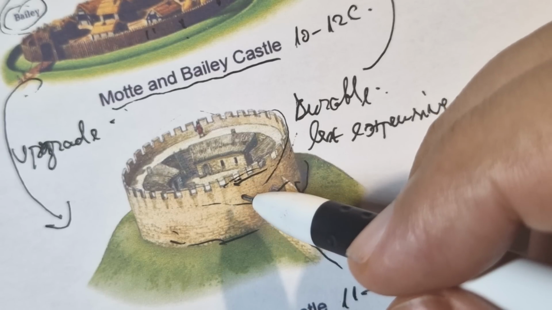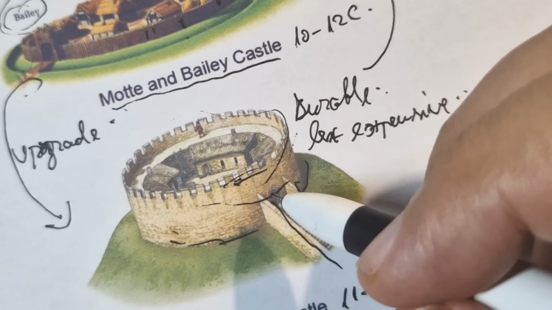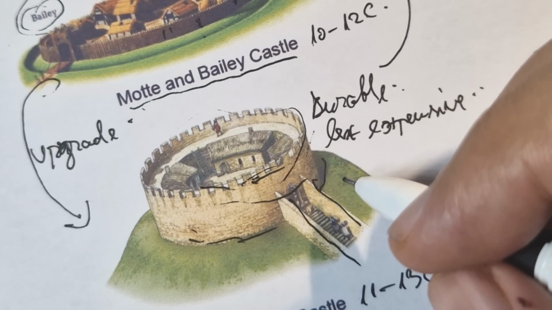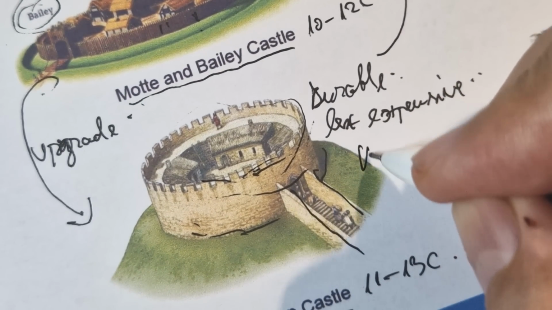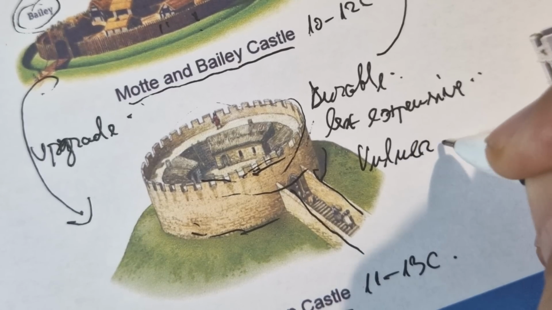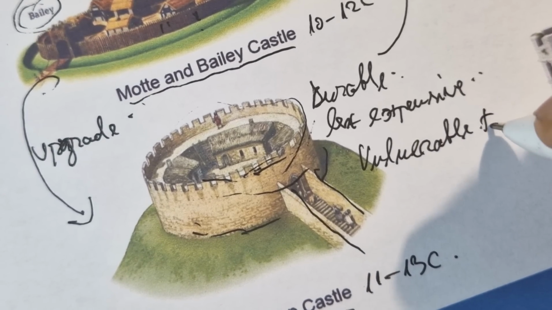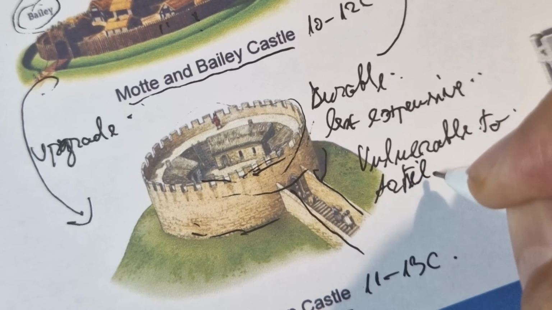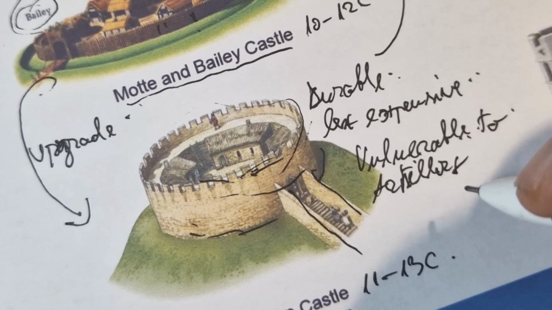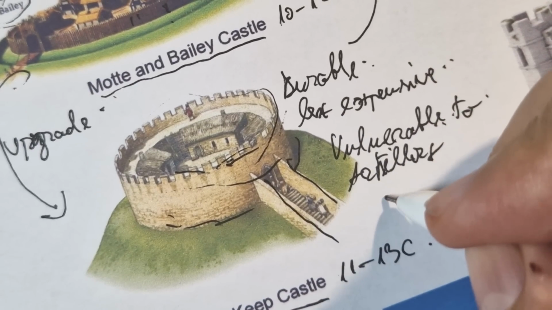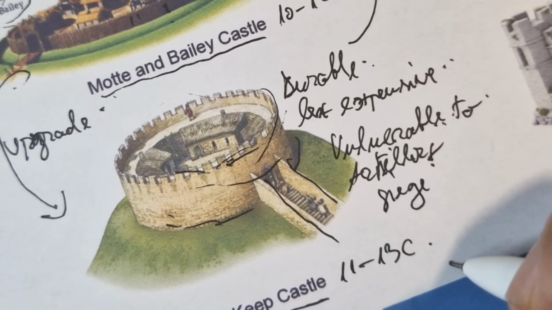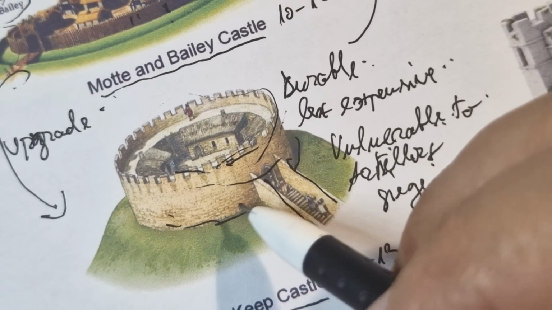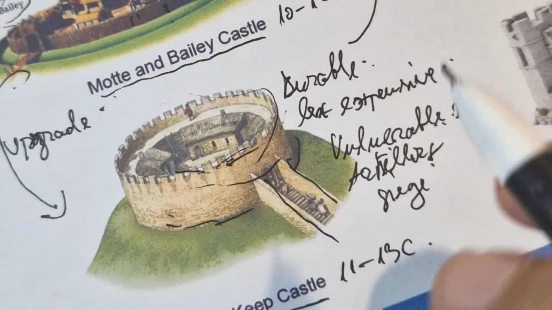Very good for a provisional or temporary castle, but it was vulnerable to artillery and siege. And it lacks multiple layers of defense like concentric castles.